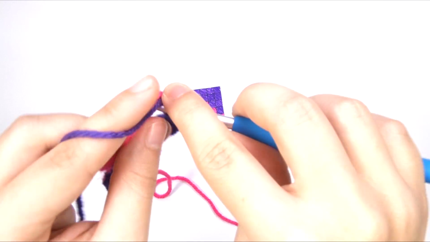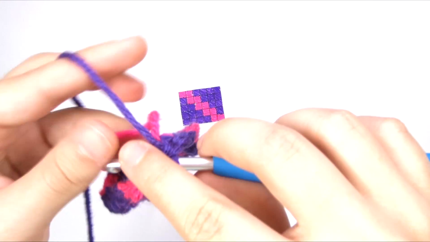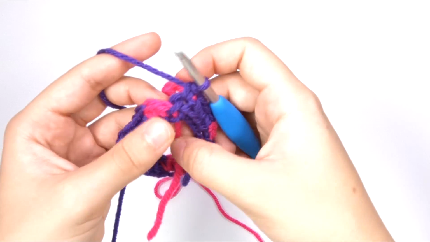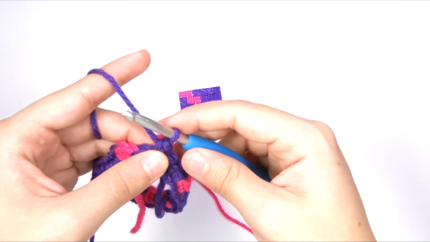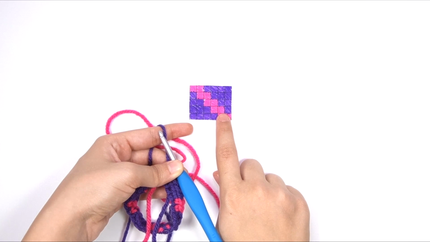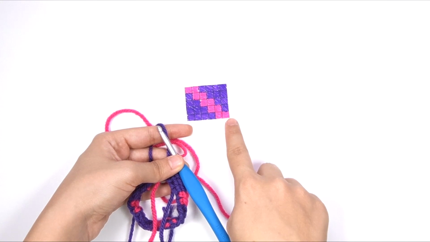2, 3, and this is the last stitch, so this is the 4th one. And we're now going to work our invisible slip stitch into the top of this pink stitch. So because we're going to row 2 now, which begins with the purple stitch, we don't need to begin our row with a pink loop.